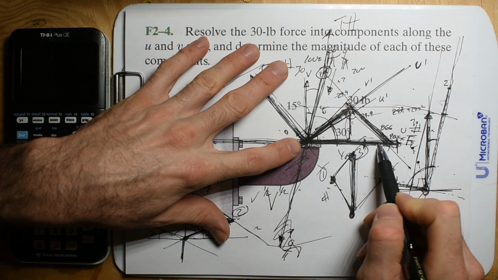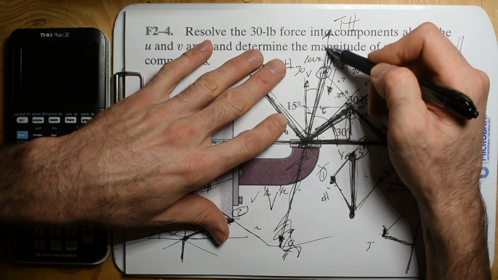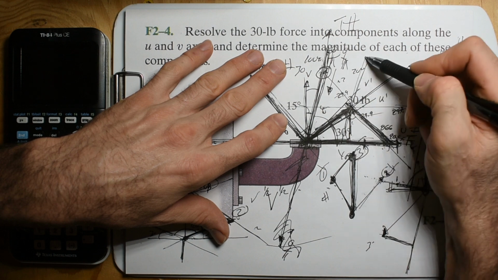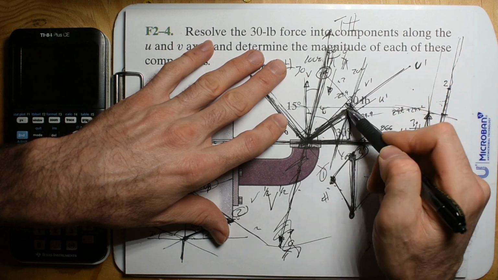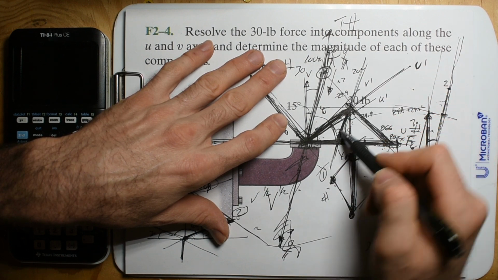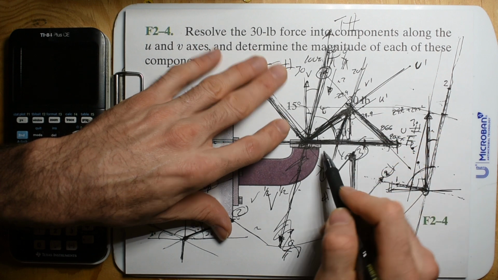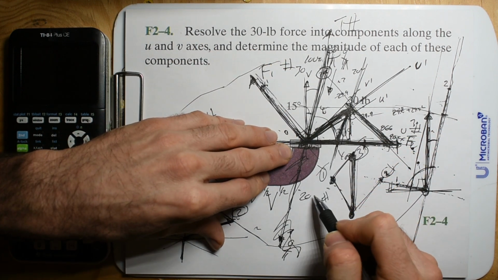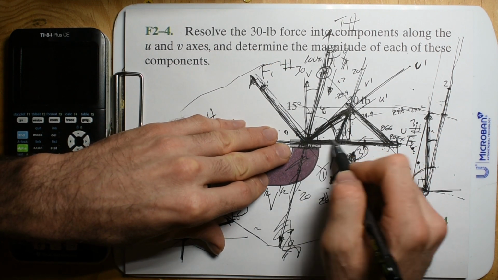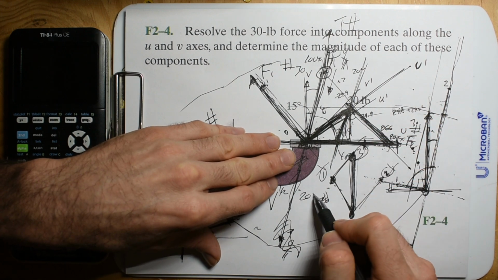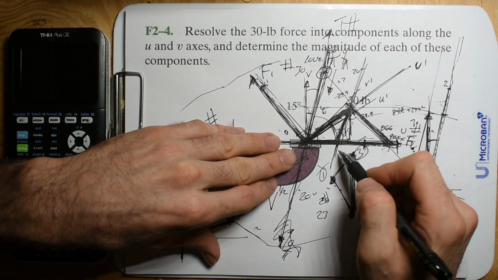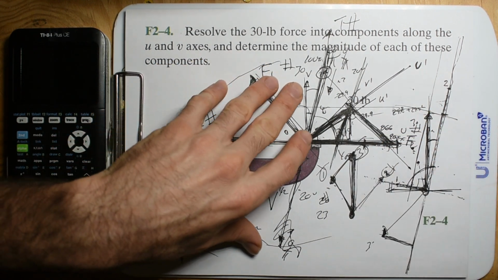We're going to go in the direction of U, but then we're going to go in this direction. So let's draw a parallel line. If this is 30, it looks like we're going 20 and 20. You know what I mean? So I think the components are going to be 20 and 20. I think it's going to be 20 in the U, and then maybe 23 in the V.